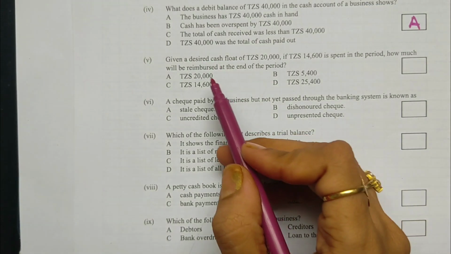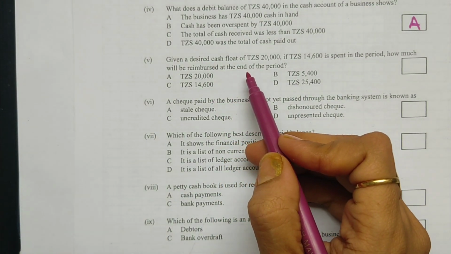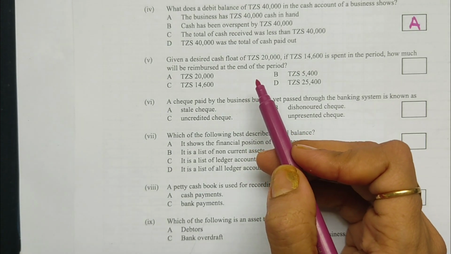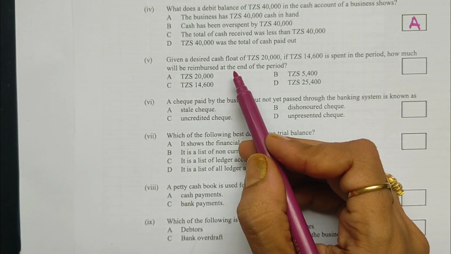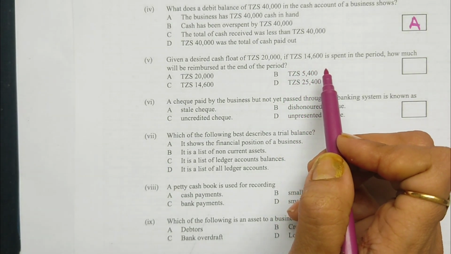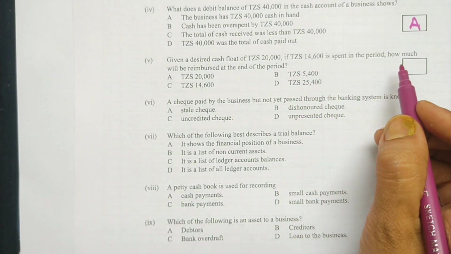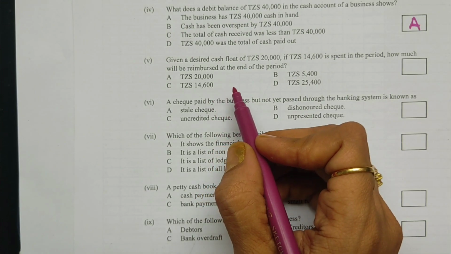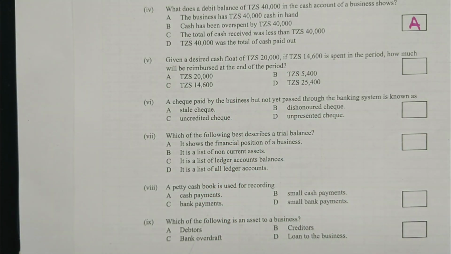Next, fifth one, given a desired cash float. So this is from the petty cash book topic. Cash float of 20,000. If 14,600 shillings is spent in the period, how much will be reimbursed at the end of the period? See, if you remember, we saw that the petty cash float is the amount at which the petty cash starts each period.